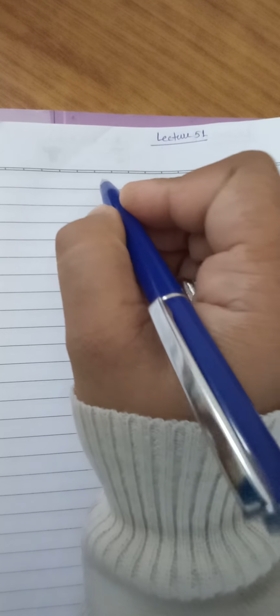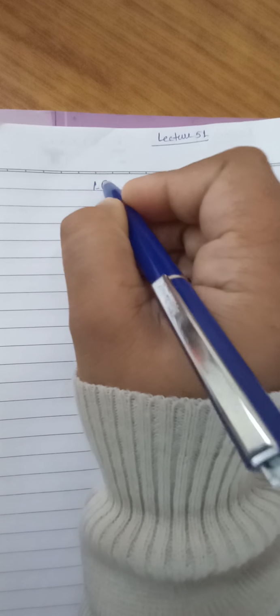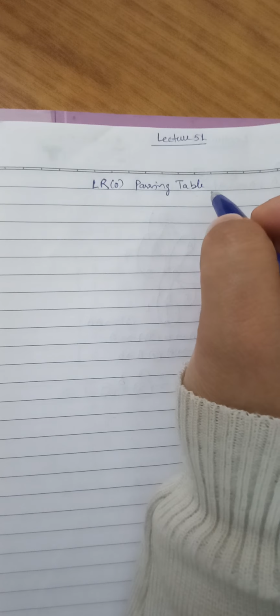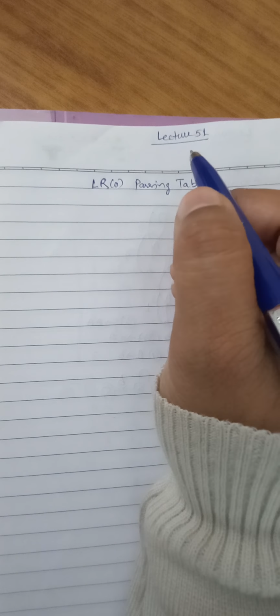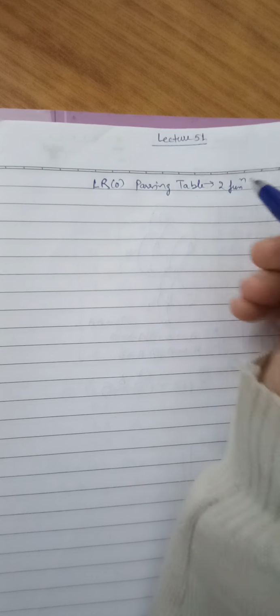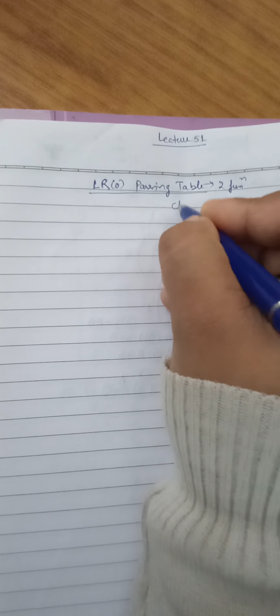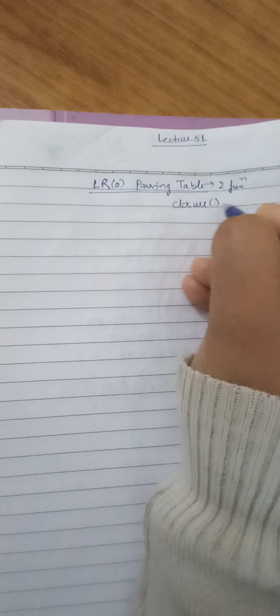Today we are going to learn how we can create an LR0 parsing table. For the construction of an LR0 parsing table, what is required? We require two functions. These are the two functions which are required: the closure function and the Goto function.